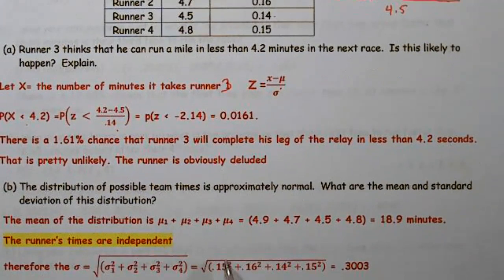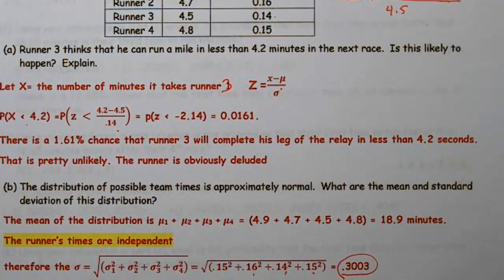So we have the first standard deviation, 0.15. So this is runner 1, runner 2, runner 3, runner 4. We square those, made them into variances, and we sum them. And we take the square root of that, and we find out that the standard deviation for the team is 0.3003. So we squared them, summed them, took the square root of it, and that gave us the standard deviation of the team.